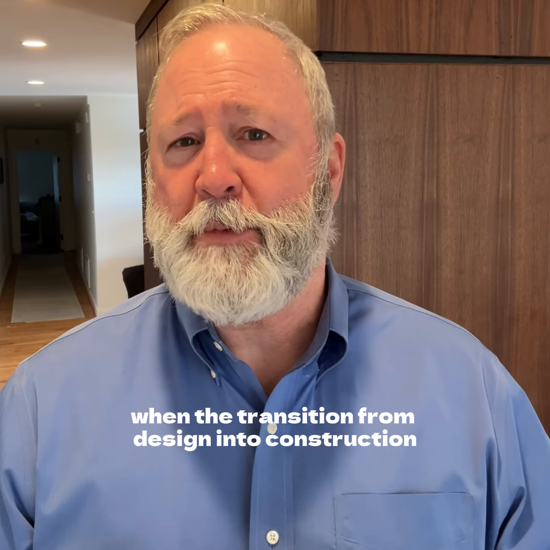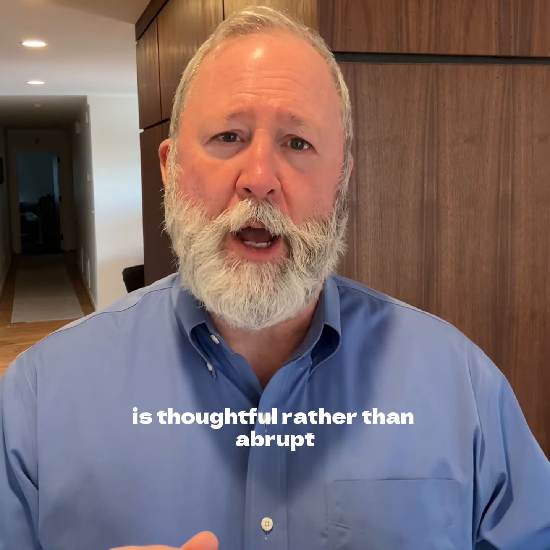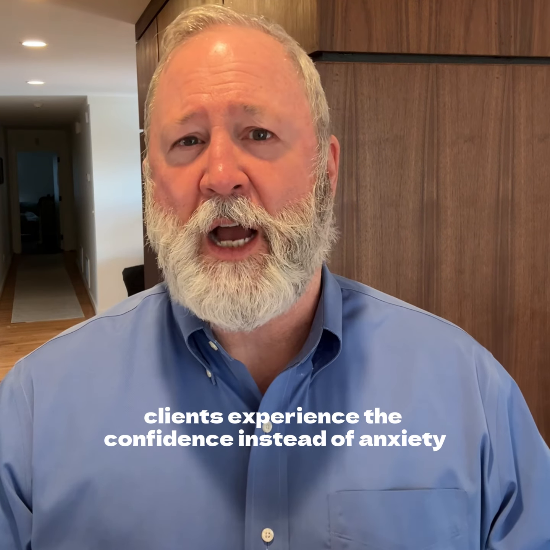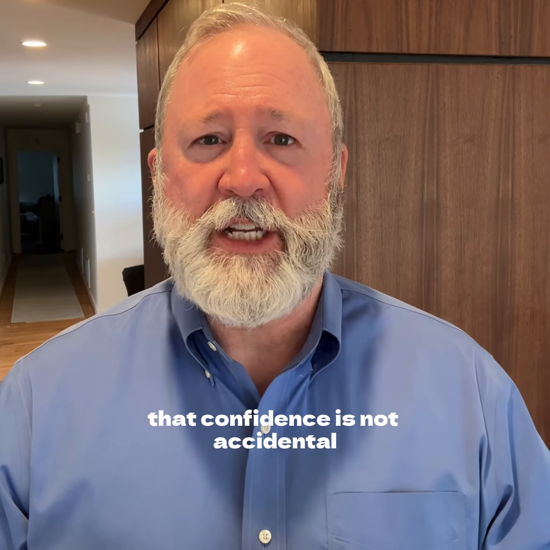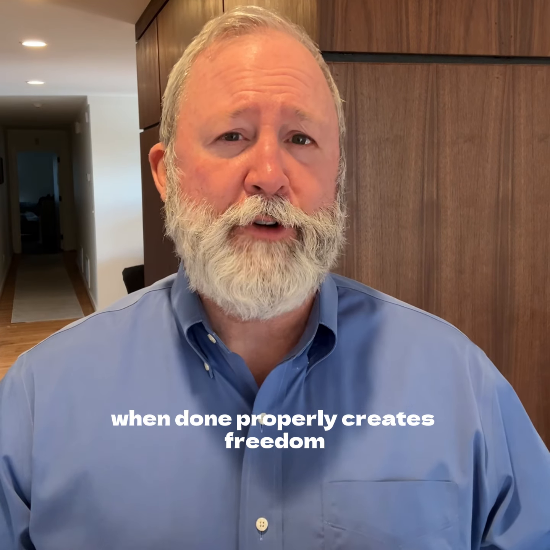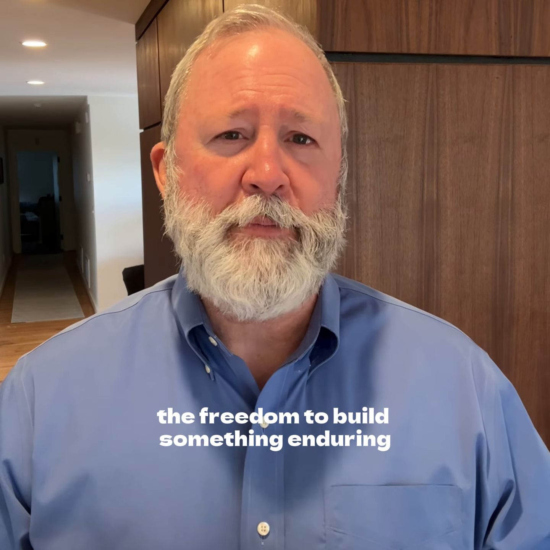When the transition from design into construction is thoughtful rather than abrupt, clients experience confidence instead of anxiety. That confidence is not accidental, it's structured. And structure, when done properly, creates freedom, the freedom to build something enduring.